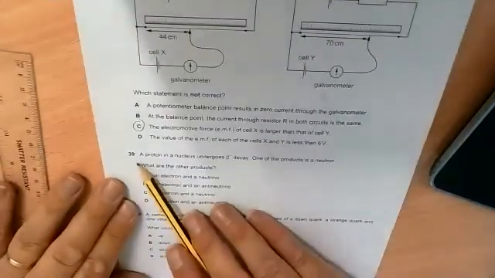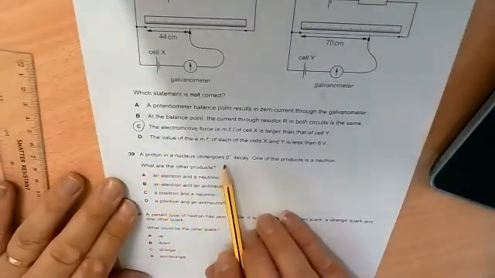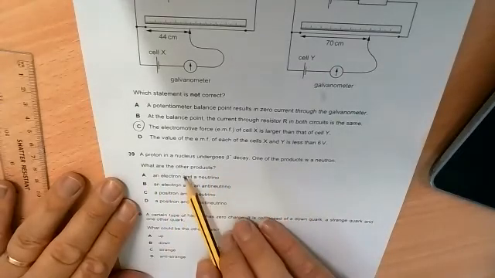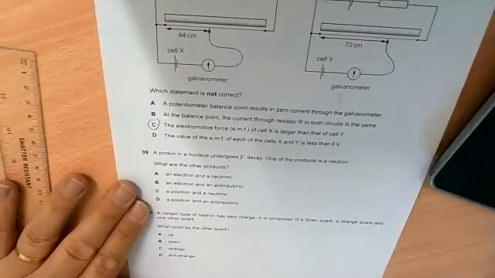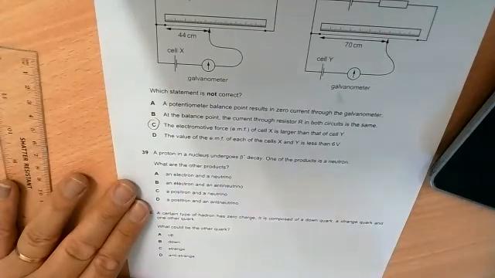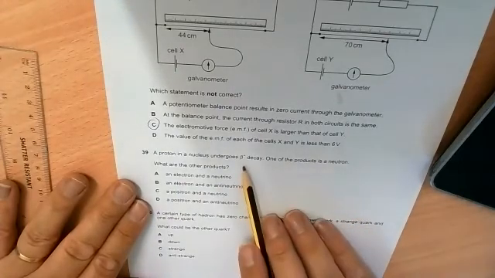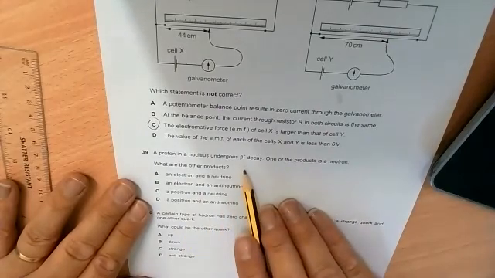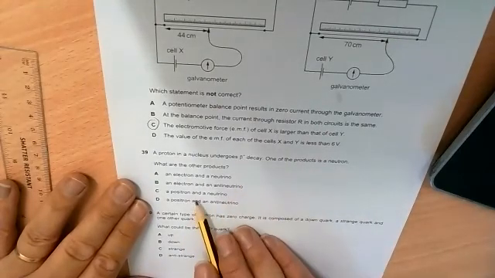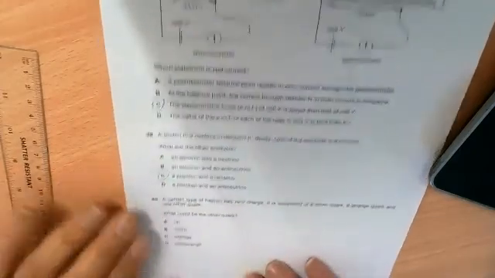So, number 39, a nucleus undergoes beta plus decay. One of the products is a neutron. What are the 2 other products? So that's a little bit naughty, that. I don't think, yes, yeah, that's right. One of the products is a neutron. So if it's beta plus, it's an anti-electron or a positron, and therefore it produces a neutrino.